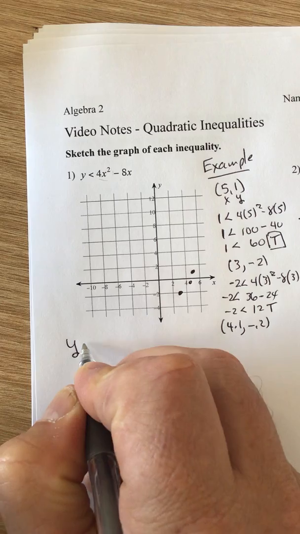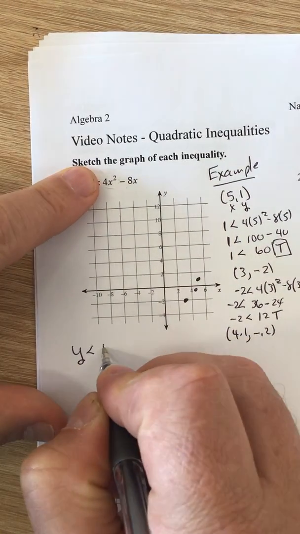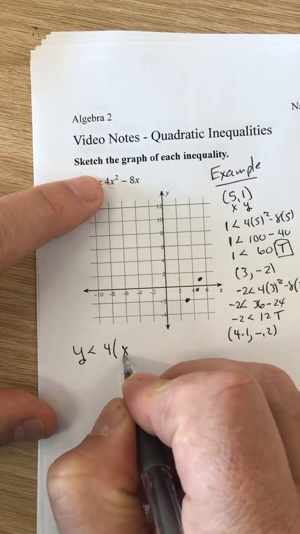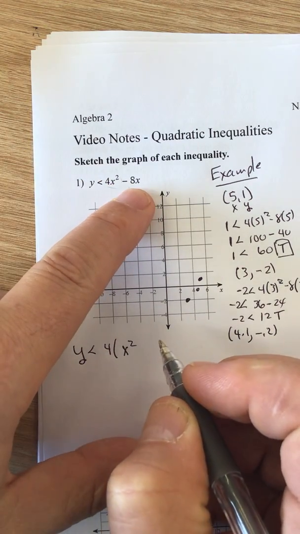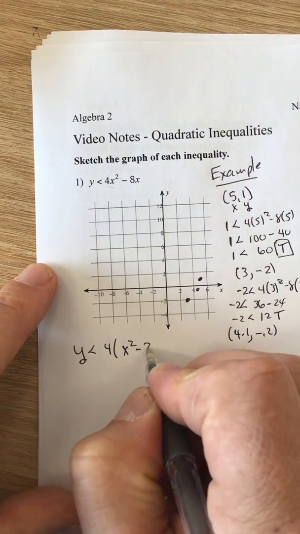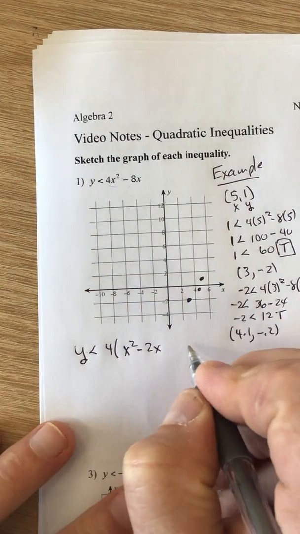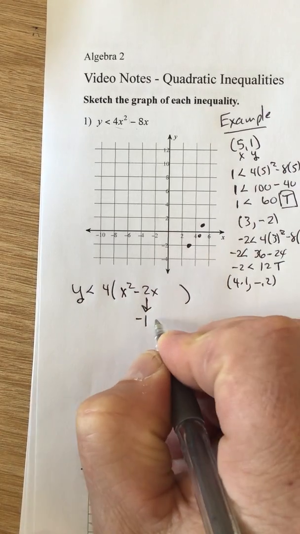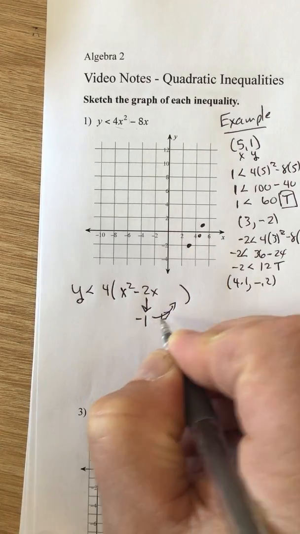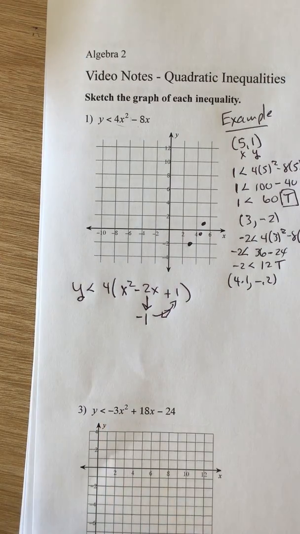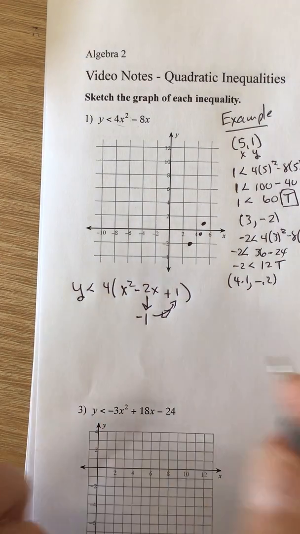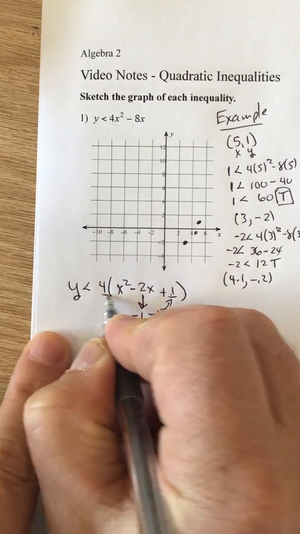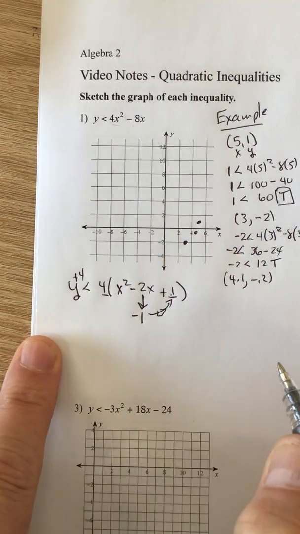So I'm going to change its form. I'm going to factor out the 4. 4x squared divided by 4 is just an x squared. Negative 8 divided by 4 is negative 2x. Okay, I need to cut this in half to negative 1. Negative 1 squared, 1 times 1 is positive 1. I added a 1 times 4, so I really added 4 to this side, so I'll add 4 to that side.